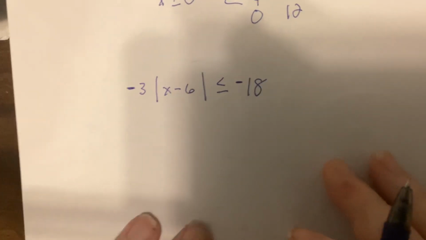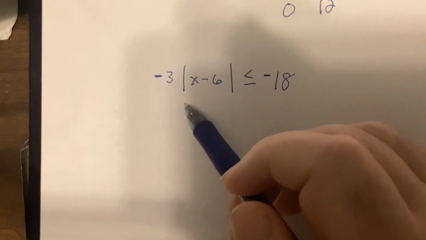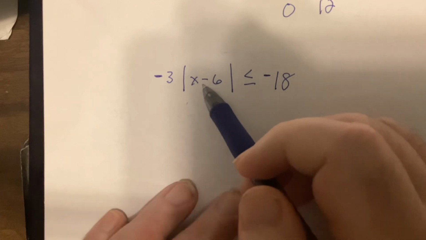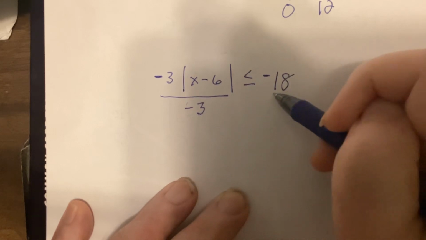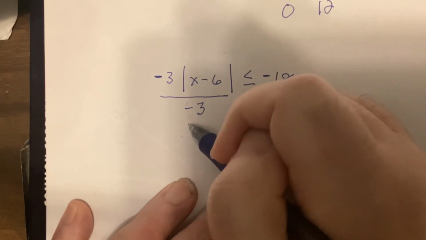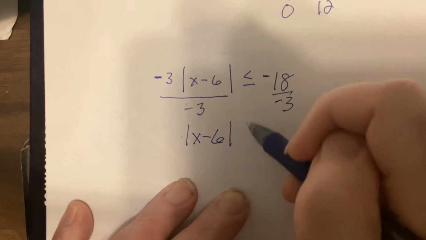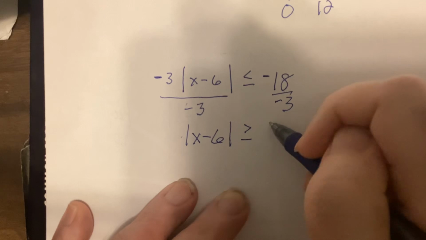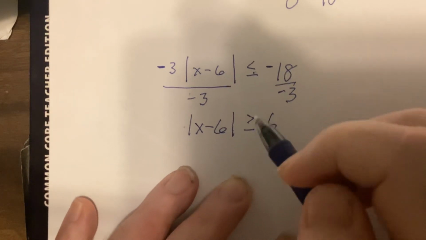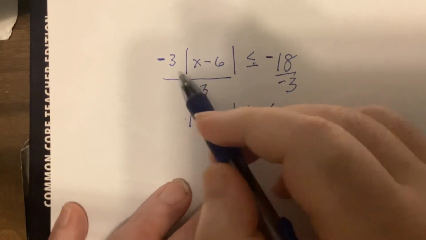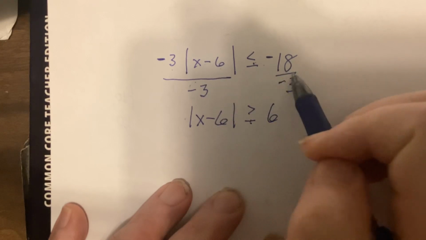Okay, last one for the video, the tricky one. We have to get the absolute value by itself before you worry about solving for the absolute value. So we're going to divide both sides by -3. And whenever you divide by a negative, you switch the inequality. Now notice, if you look at this, you think it's an and, but it's really not, it's an or. That's why this is so tricky, and that's why it's easier just to get the absolute value by itself.